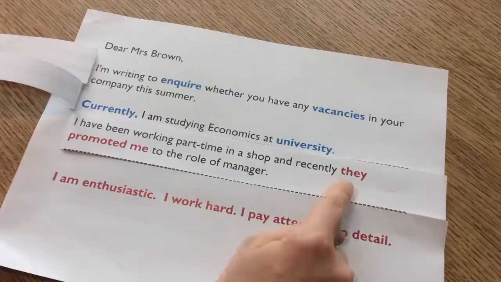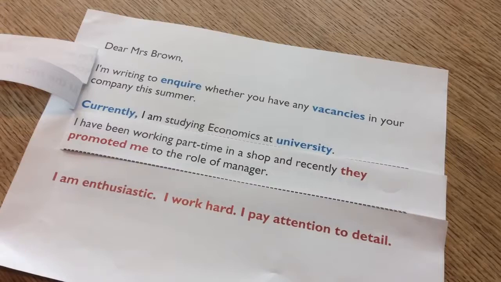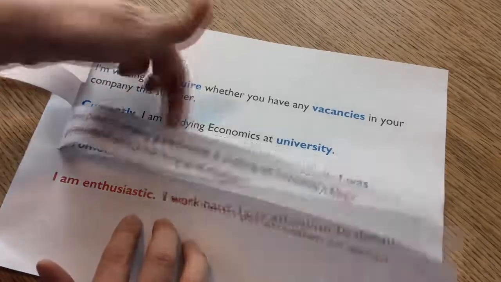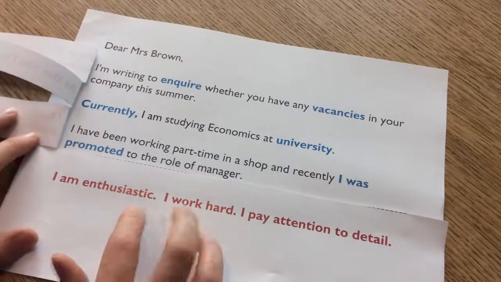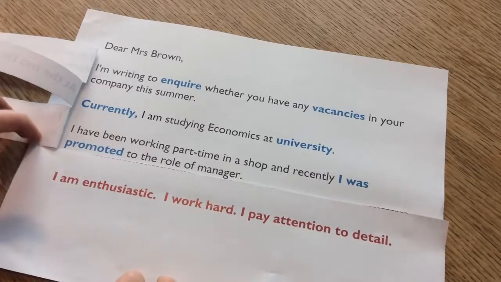Quite often, in formal language, we choose passive structures over active. Let's have a look here. The active sentence, they promoted me, is quite informal. It would be much better to use a passive form here to make it more formal. I was promoted. So, recently, I was promoted to the role of manager.